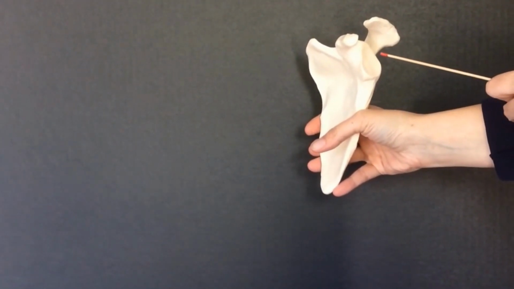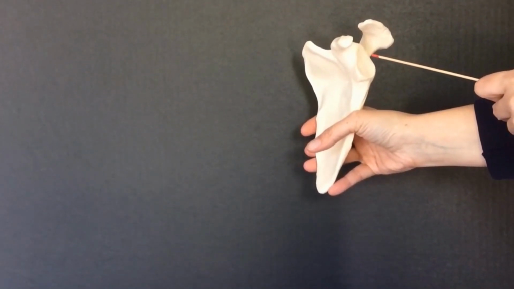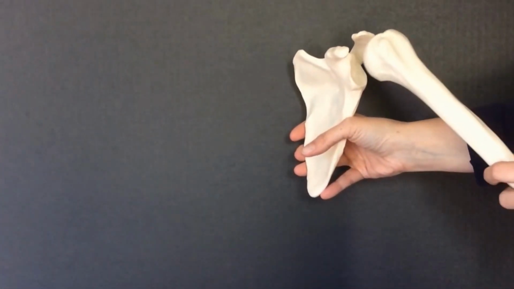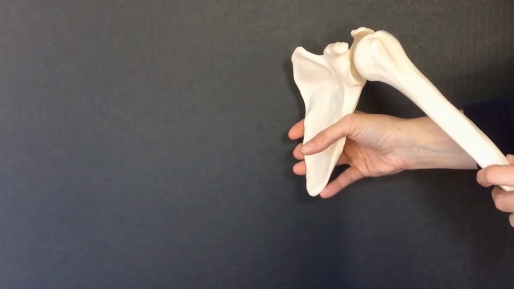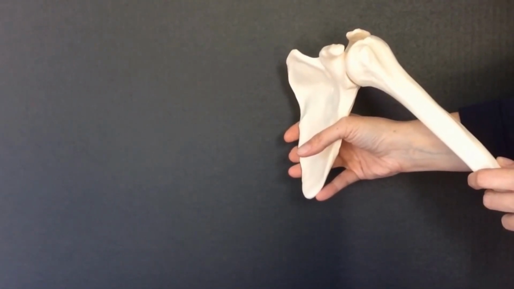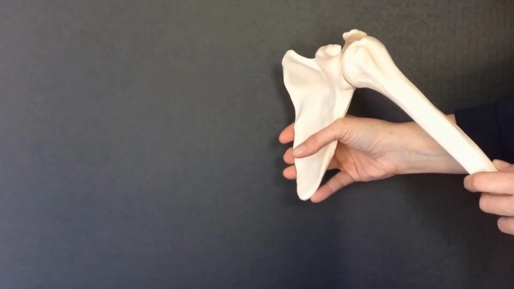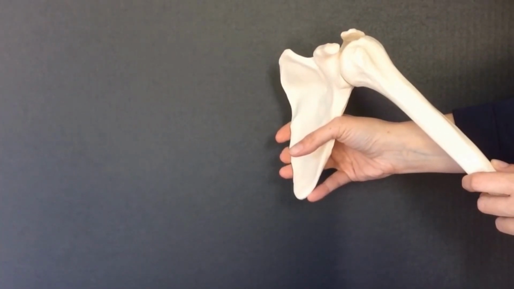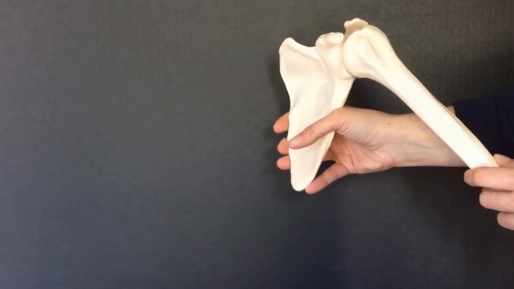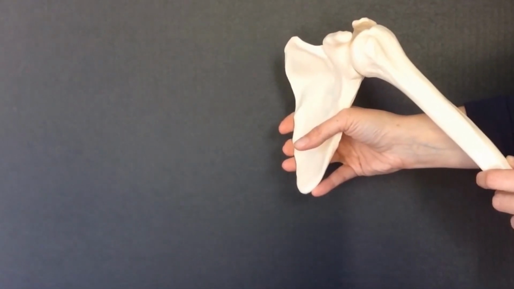The glenoid cavity is a shallow fossa where the scapula articulates with the humerus. The head of the humerus fits into the glenoid cavity of the scapula. The two bones form the glenohumeral joint, which is classified as a synovial joint. More specifically, it is a ball and socket type, allowing for multi-axial movement.